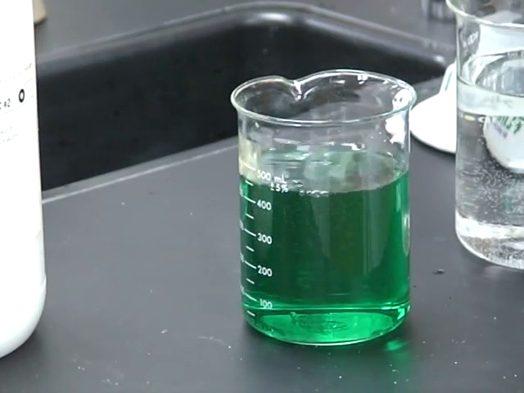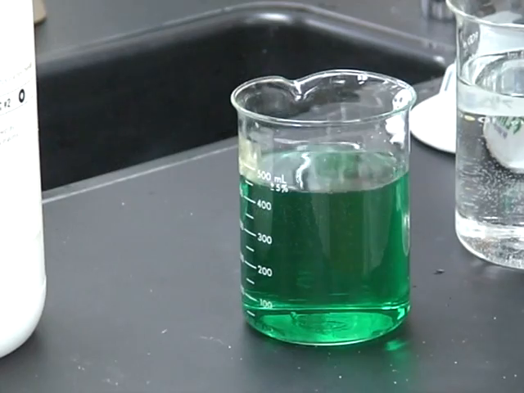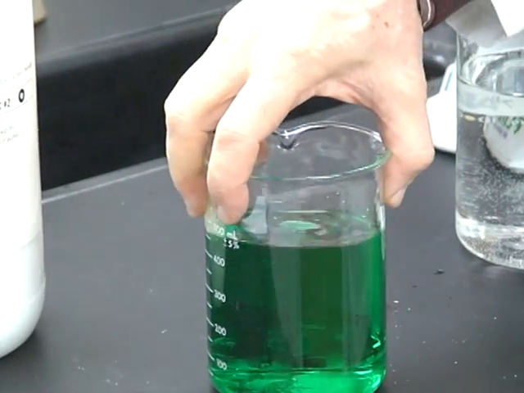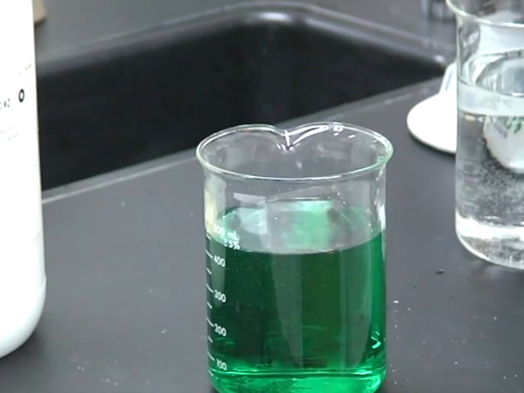Basically, you see here that the food coloring is all now dissolved in the water. So because of that dissolving process, again, it is a physical change. Nothing new has been produced. You still have water and you still have green food coloring.